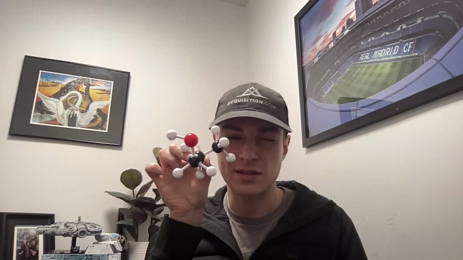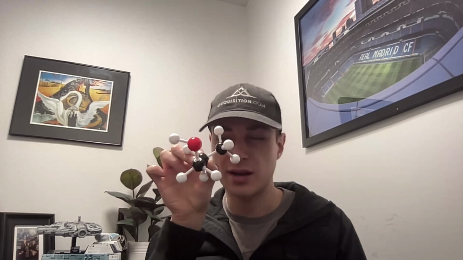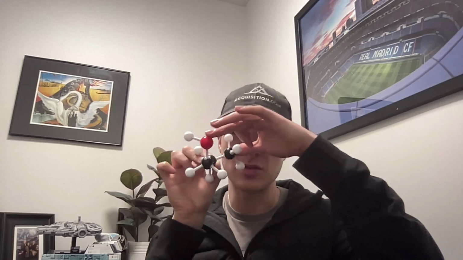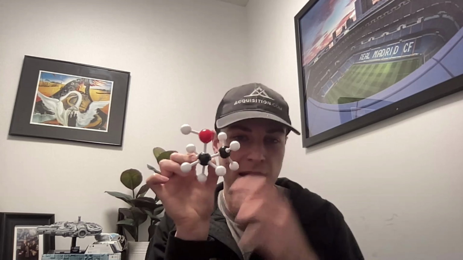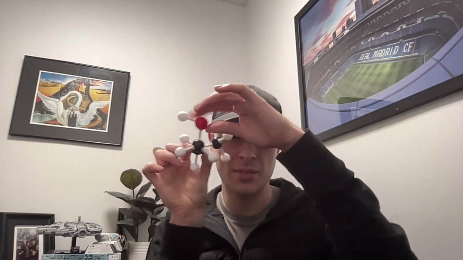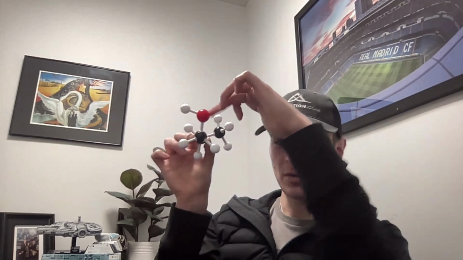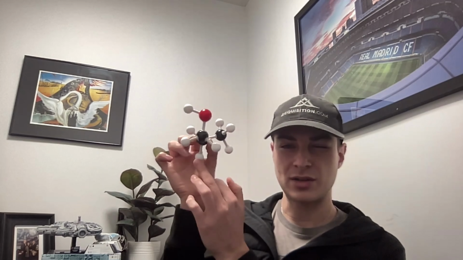I'm going to rotate it 60 degrees again. Now this is a staggered conformation, but now you can see the relationship between these two bigger groups, the OH and the CH3. Now their relationship is at 60 degrees. So we could say that the OH is anti to this hydrogen in the back here: OH going up and the hydrogen going down, those are anti to each other.